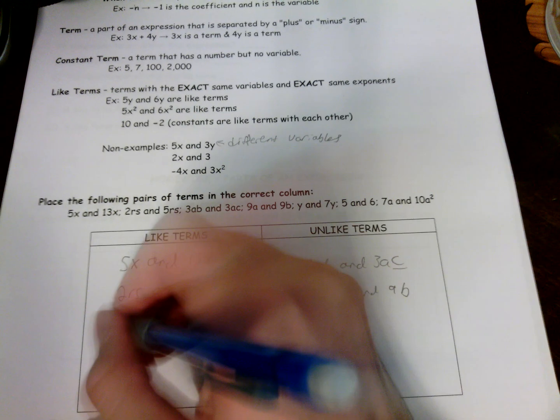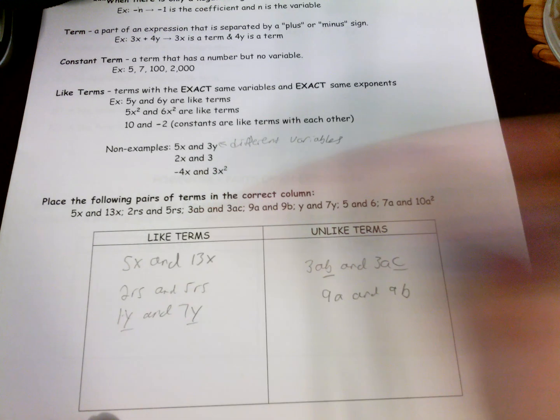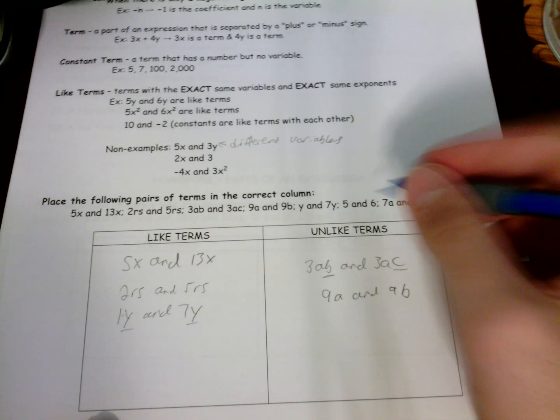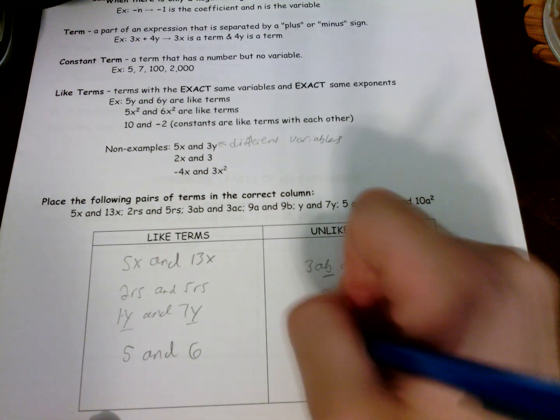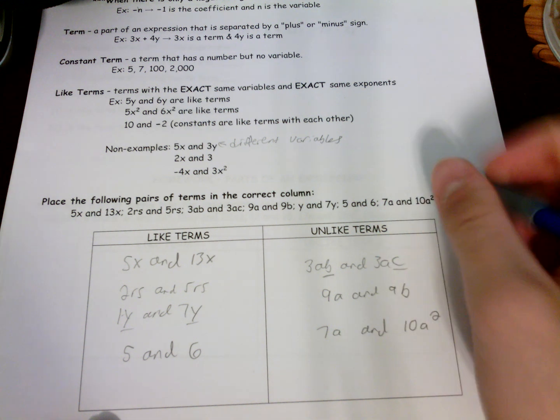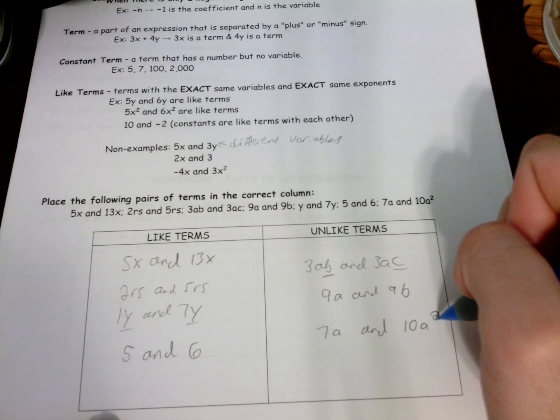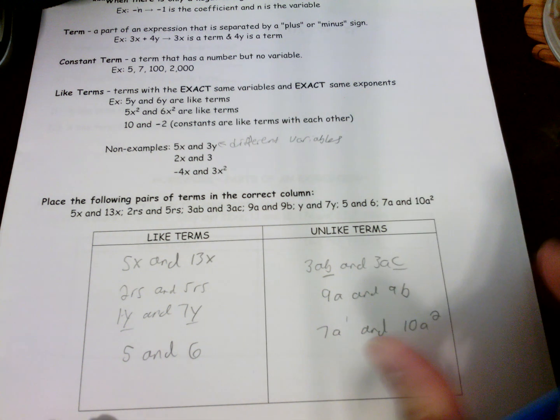Okay? Y and 7y, those are like terms. Okay, we have the same variable. The y has a coefficient of 1, even though it's not written. 5 and 6, like terms. Remember, all constants are like terms. And 7a and 10a squared are not like terms because this a has an exponent different than this a. This exponent is 1. Okay, this exponent is 2, so those are not like terms.